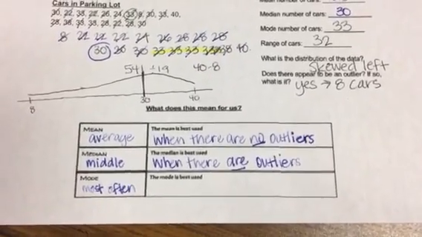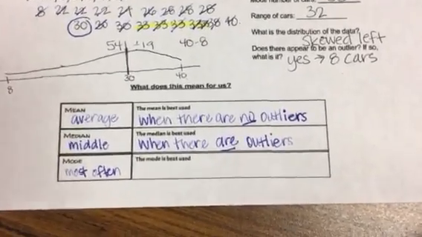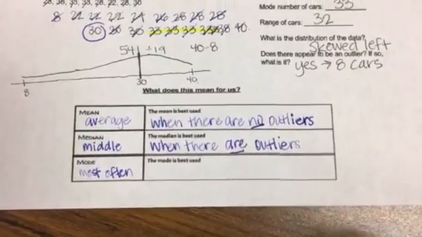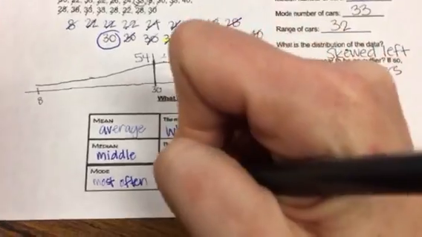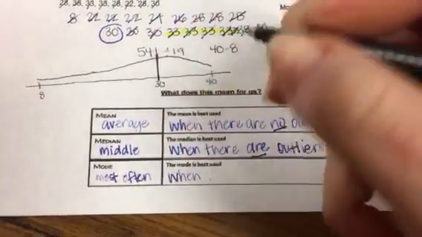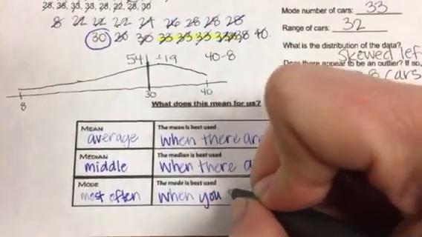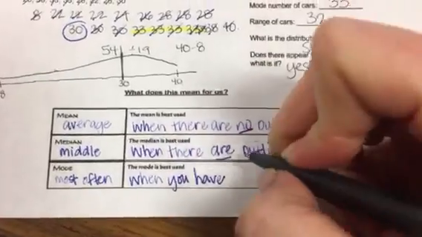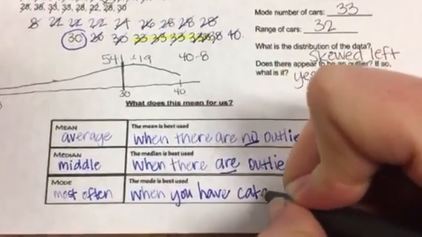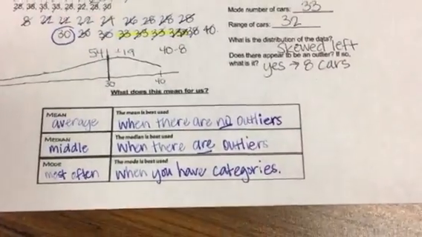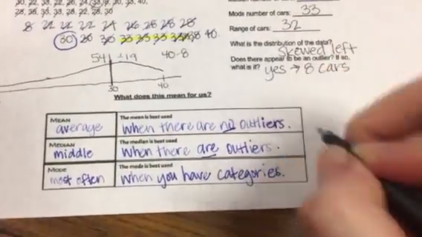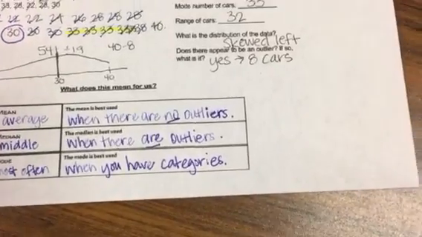The mode is an interesting one. Honestly, the mode is best used when you have categorical data. We're talking about, like, if you ask what's your favorite color, or what's your favorite pizza topping, or what's your favorite type of music.